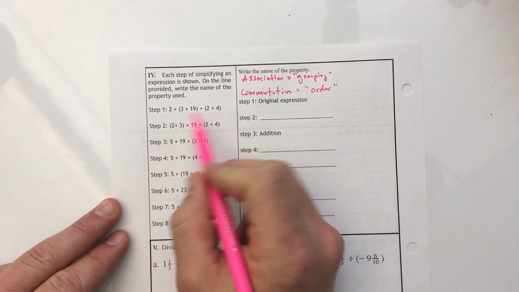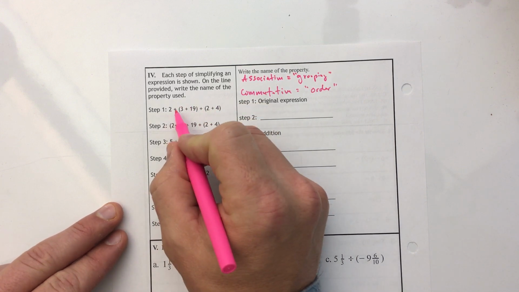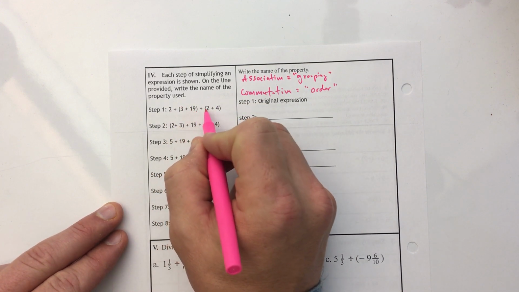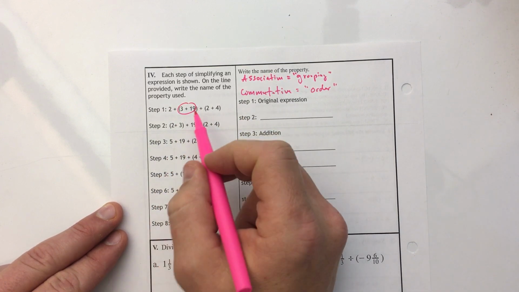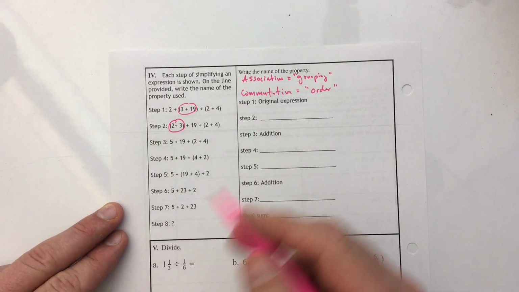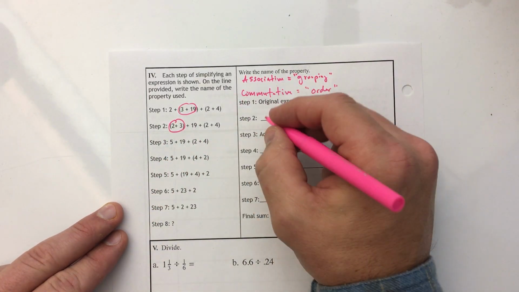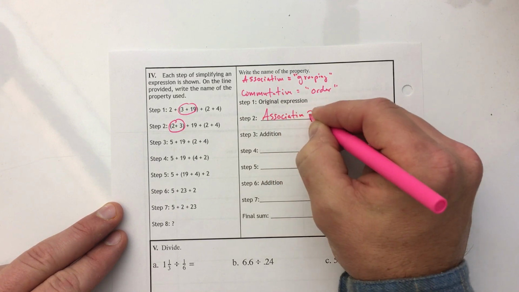From step 1, I have my original expression. The difference in step 1 and step 2, the order is the same, right? 2, 3, 19, 2, 4, 2, 3, 19, 2, 4. The difference is in step 1, 3 plus 19 is grouped, and in step 2, 2 plus 3 is grouped. So that means the grouping is changed, which is the associative property.